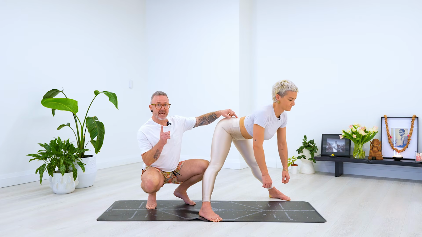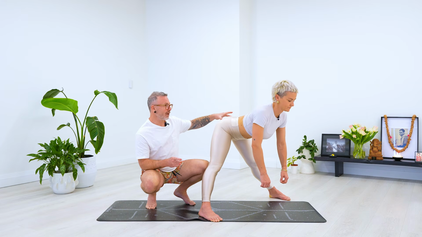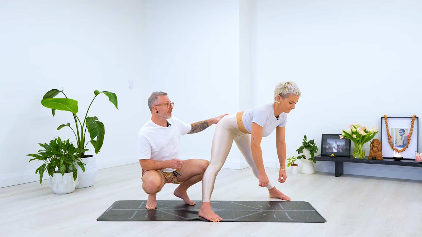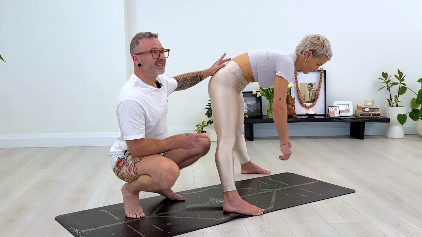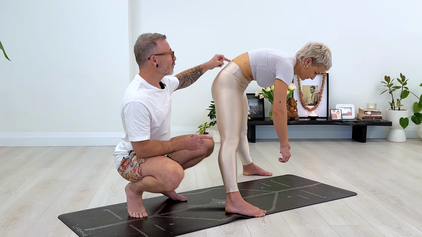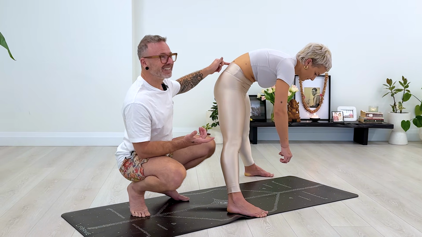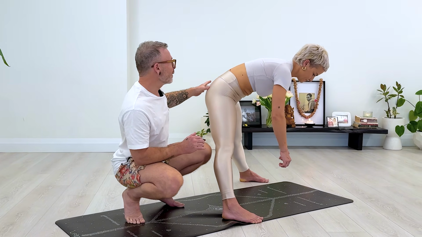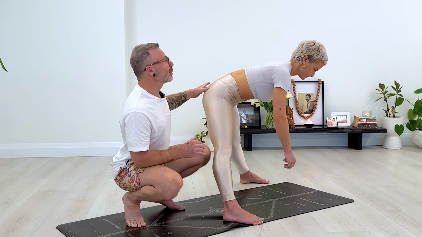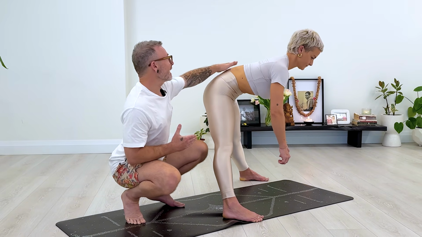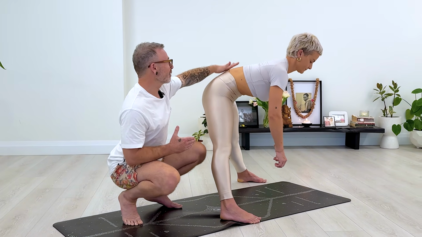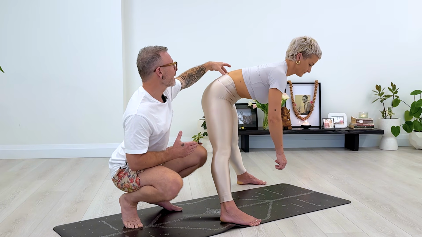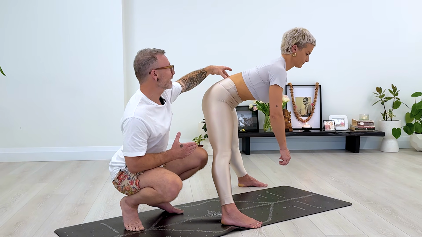Now what we're saying is, yes, you want a posterior tilt, but you don't want to lose extension. This would be too round, right? This is too much. So we want to contain the sits bones, but we still want to feel like we're bringing the chest forward and getting a little bit of length through here. So round more, arch the back more, like this.